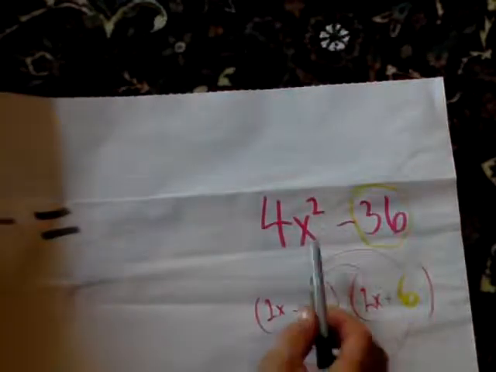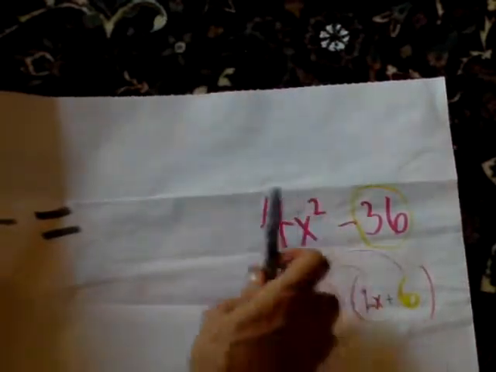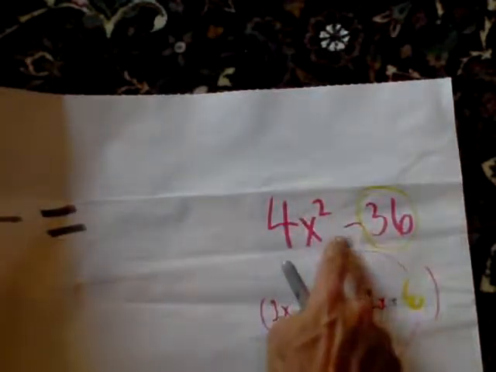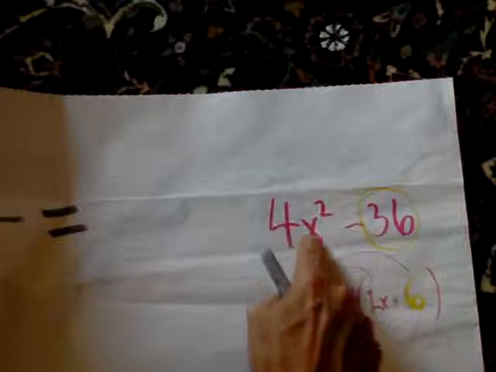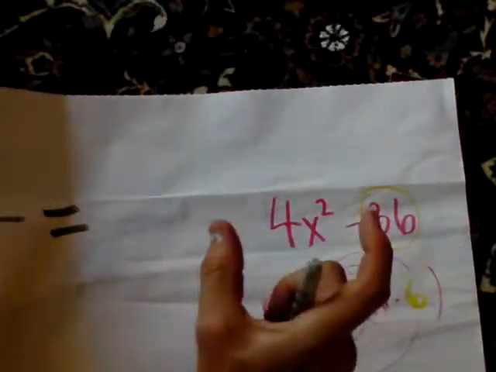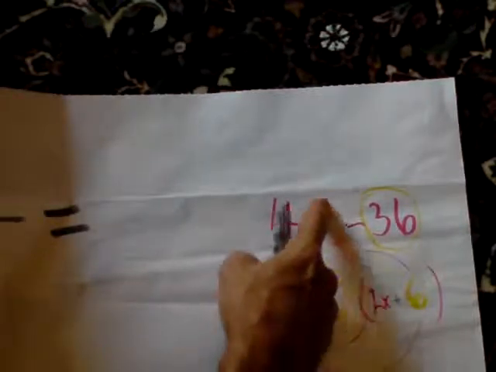This is a similar sort of example. When you see this x squared business, and that's a square, and there's no little x's in between, this is always x squared, and there's a negative. This is called the difference of two squares. That's a square, and that's a square. So, what times what is 36? You got it. 6 times 6.